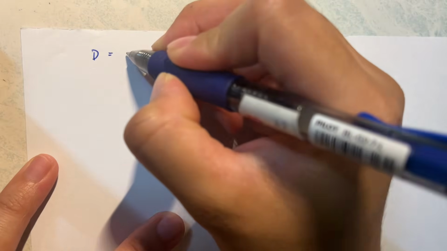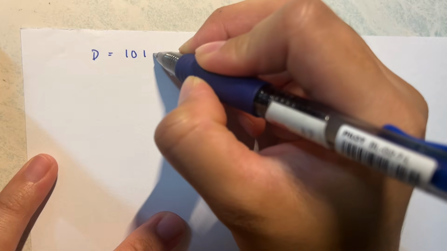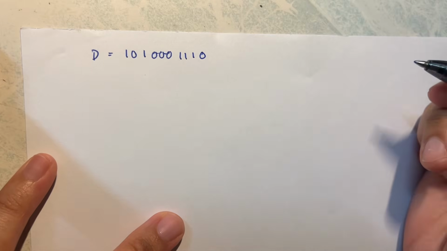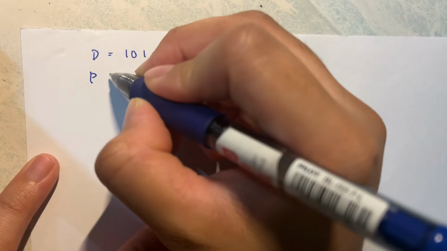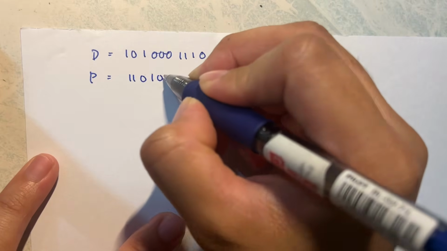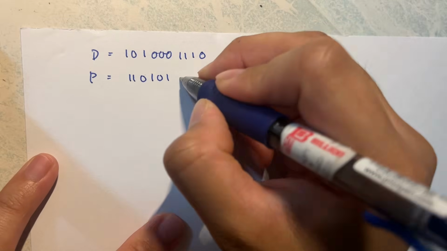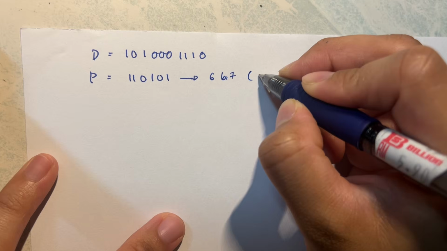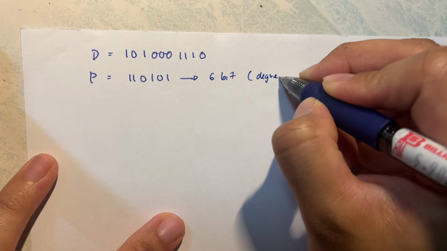All, what will be given to you is the message D, which is 10100011110, right? And then the pattern P, which is 110101. So this is 6 bits. 6 bits is equivalent to degree of 5. Degree of 5.